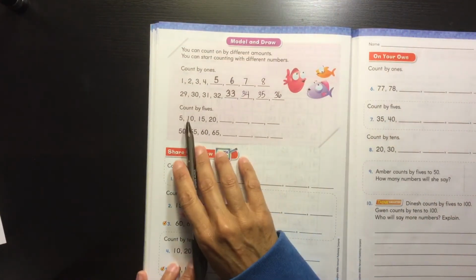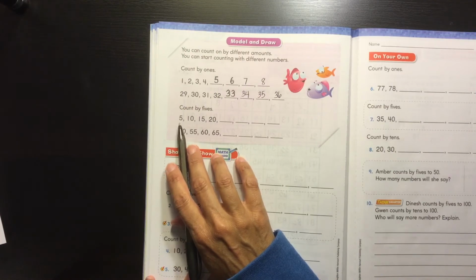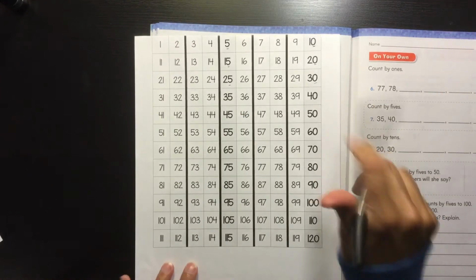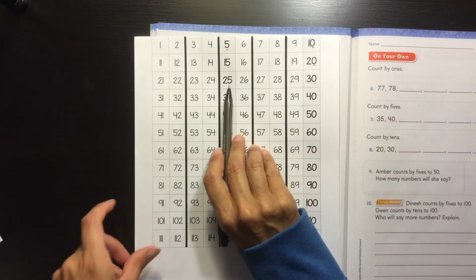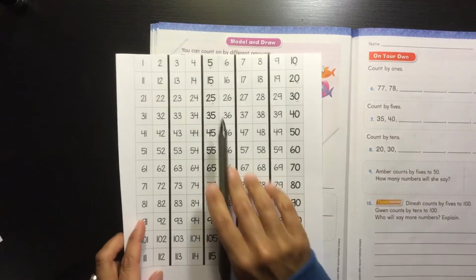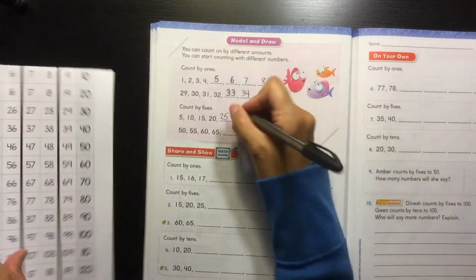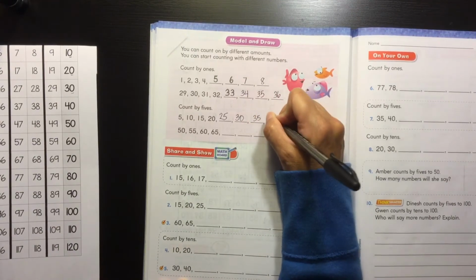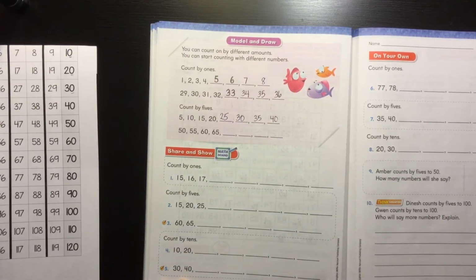So we have counting by 5, starting at 5. So we have 5, 10, 15, 20. If you look at the chart, 20, and we go down, we know that we would have 25. And 5 more would be 30. And continuing, we have 35 and then 40.